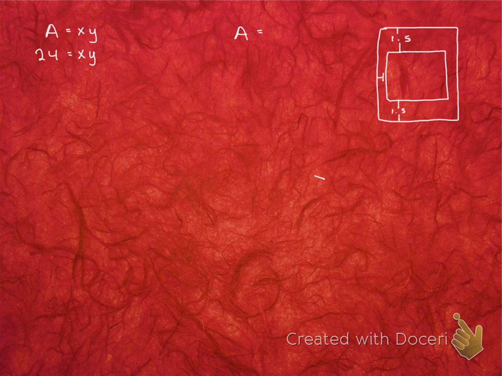This is 1, and this is 1. So if this is x and this is y, x is now x plus 1.5 plus 1.5, which is x plus 3. And y going across goes all the way, so it's y plus 1 plus 1, which is y plus 2. That's the area now with the writing and the margins.